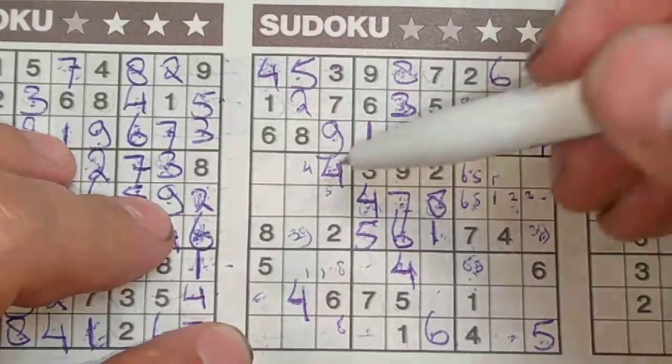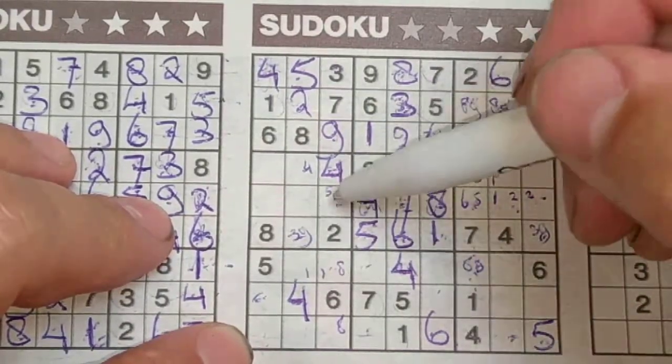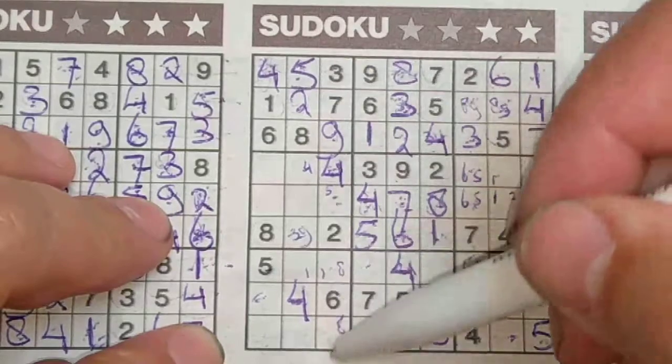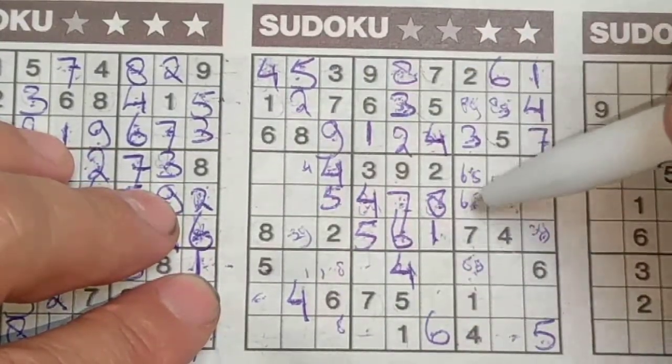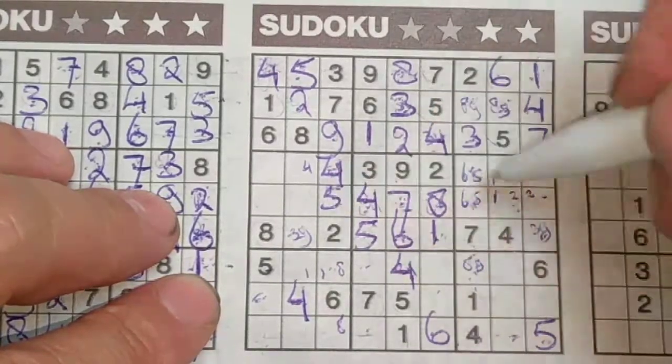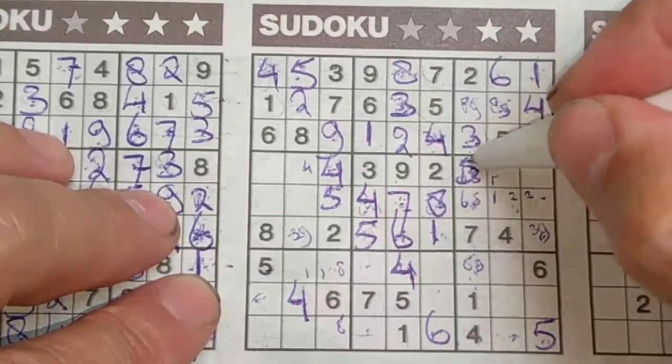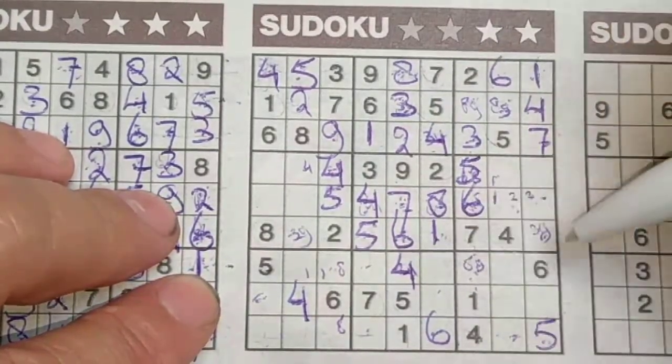One box left for the 5. So in the third column, the 5. 6 and a 5 we have in this column. Now we have a 5 there, no 5 there. 5 should be here, and the 6 goes there.